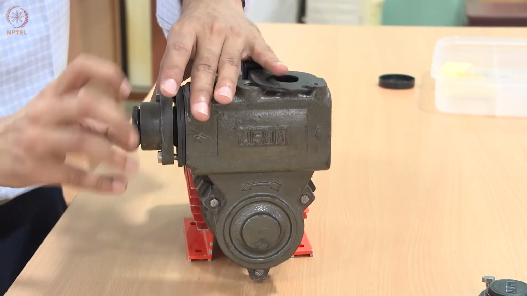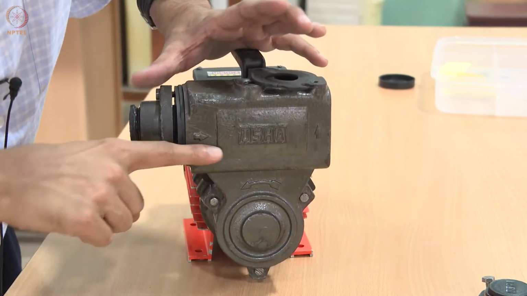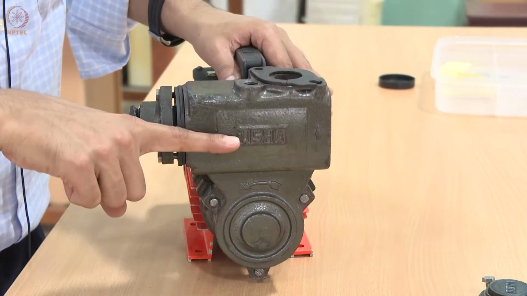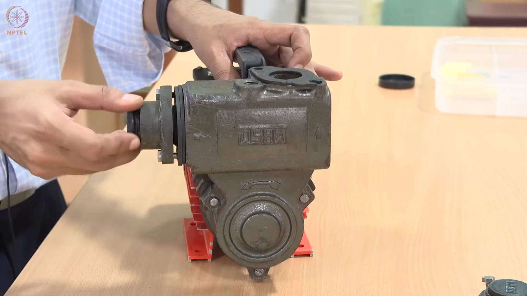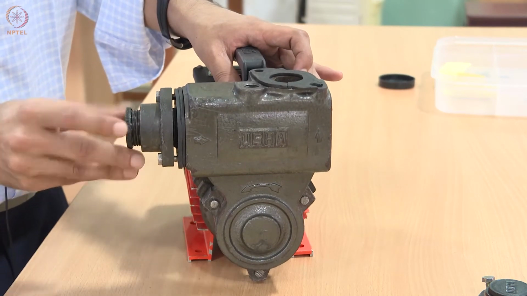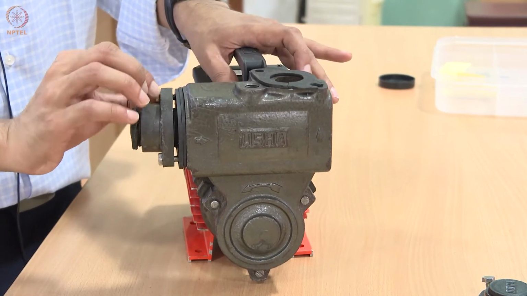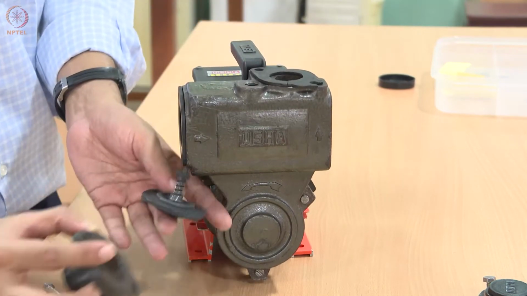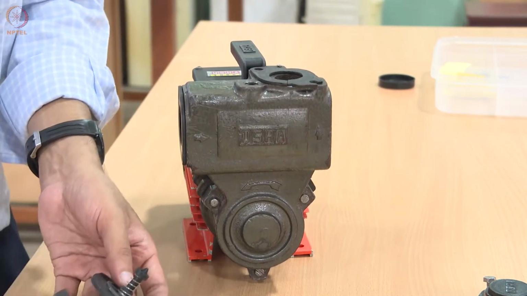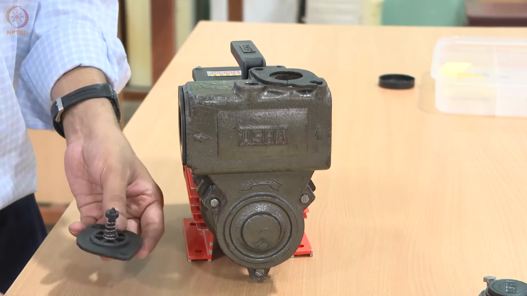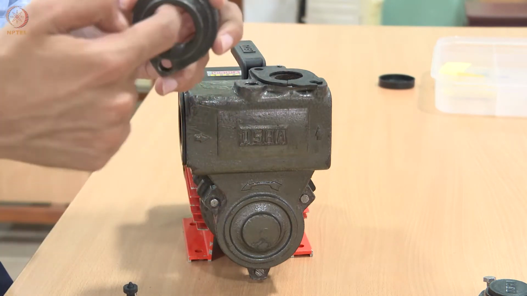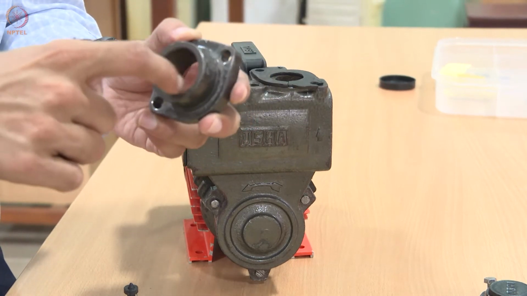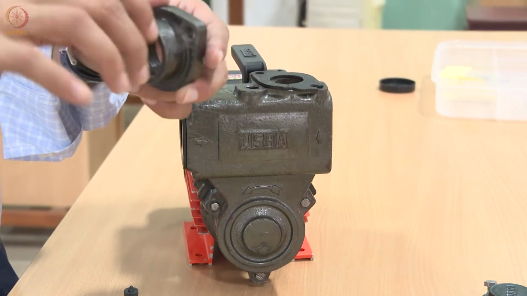You can see the arrow that is marked inside. So water goes inside the pump this way and it exits the other way from the top. Let me just remove this. Okay. So this is what we call a flange. It is threaded, so there is a female thread here. We will connect a pipe here.